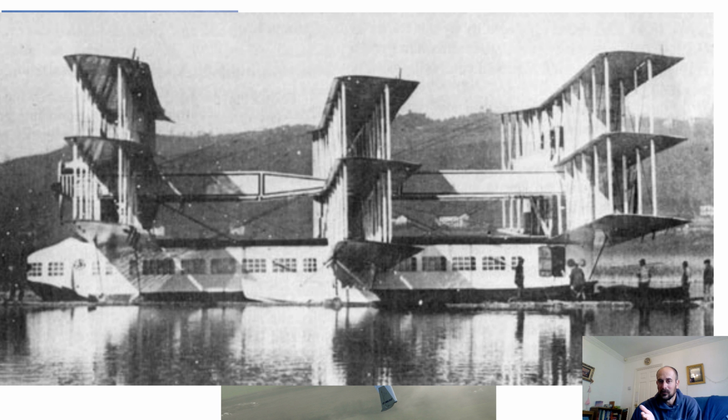And even some pretty extreme designs, like this 9-wing seaplane designed in the 1920s, you can see just from this photo that the front set of wings is at a higher angle of attack to the middle set of wings, which is at a higher angle of attack to the rearward set of wings. So we have this changing angle between the sets of wings. This is often called longitudinal dihedral.